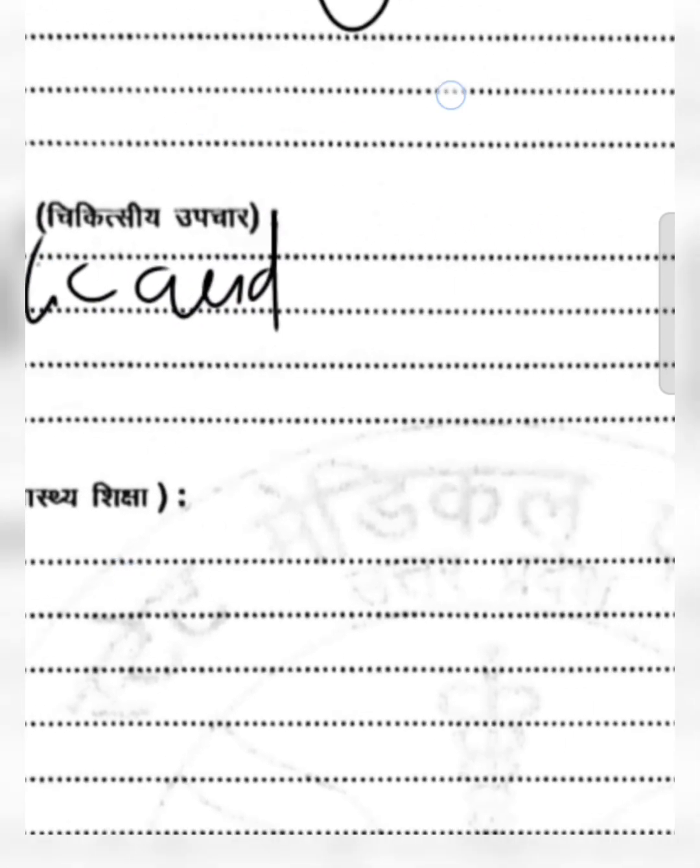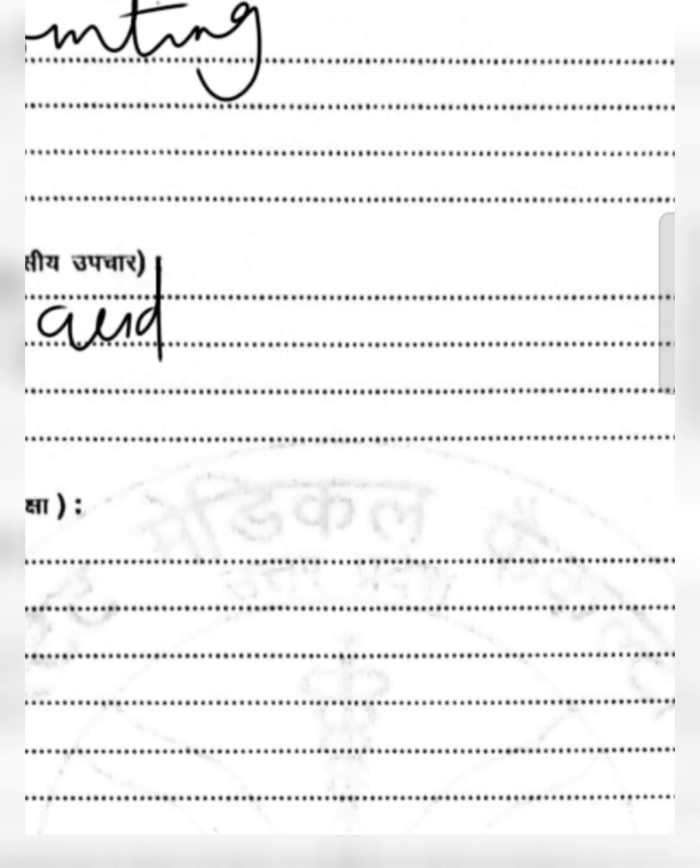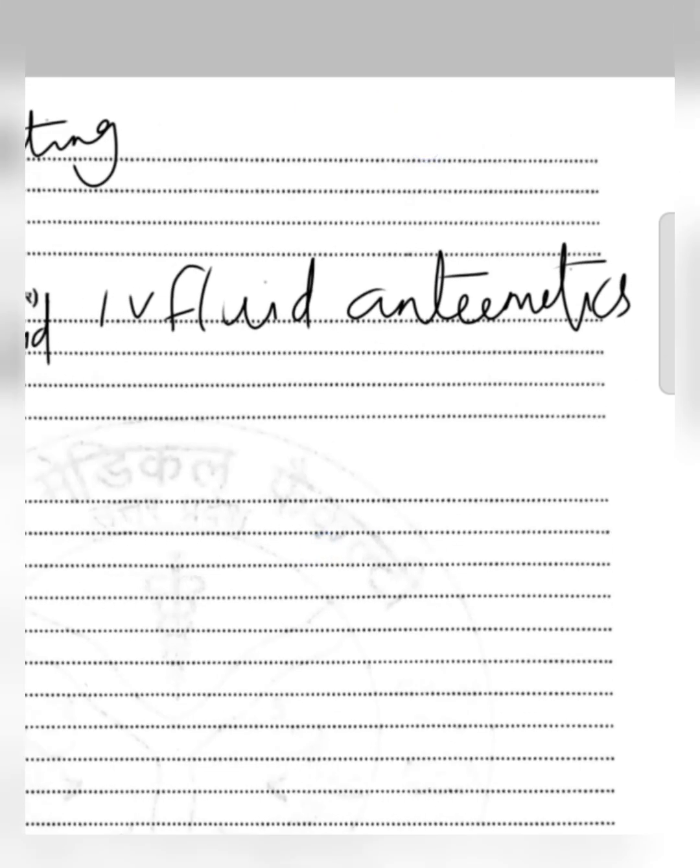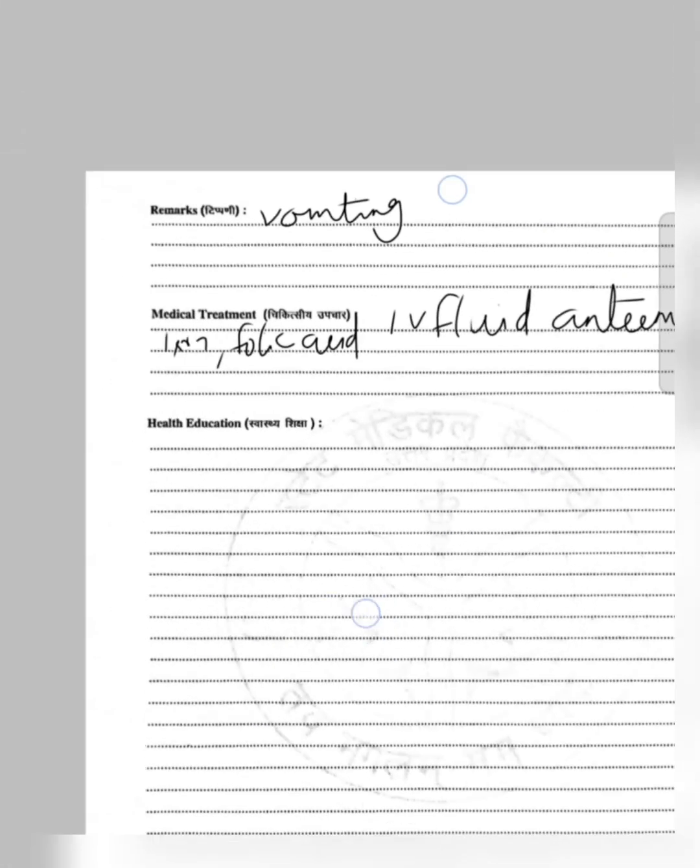So here she is having vomiting. That's why we need to maintain her fluid volume. That's why we can give IV fluids if the vomiting is high, and antiemetics also we can give. Examples of antiemetics are promethazine, metoclopramide, ondansetron.